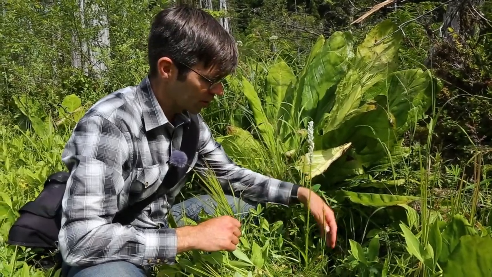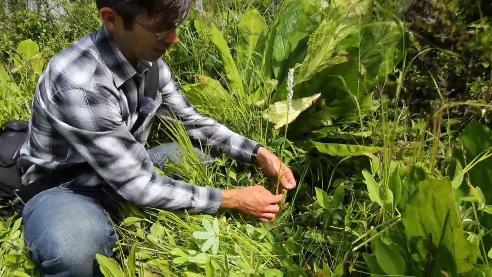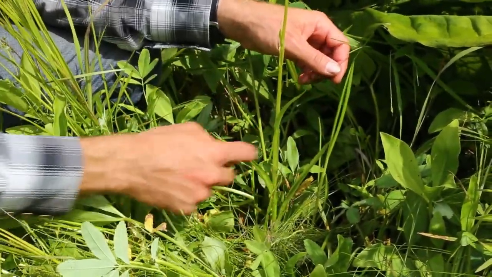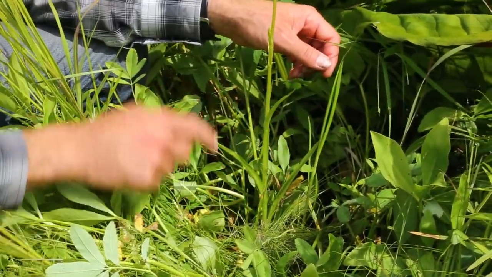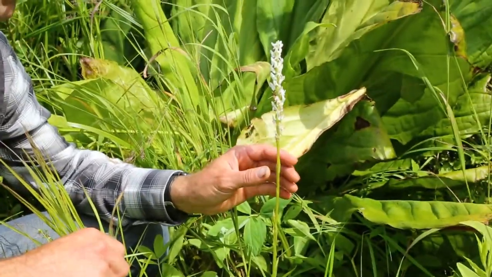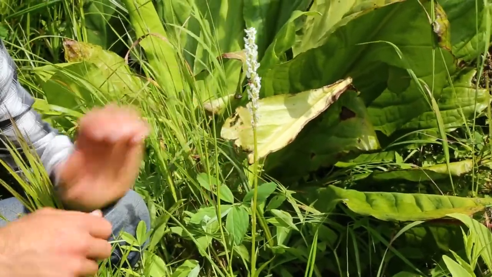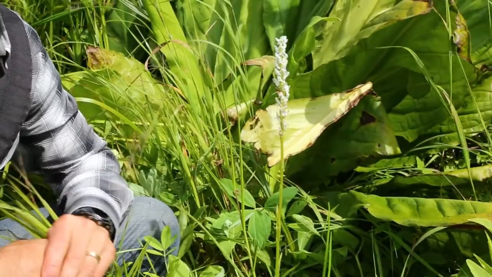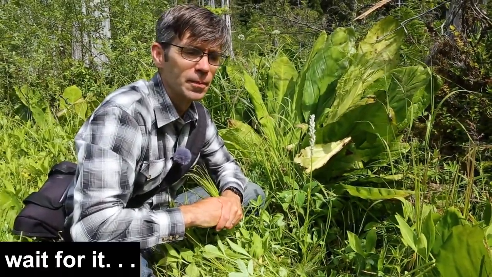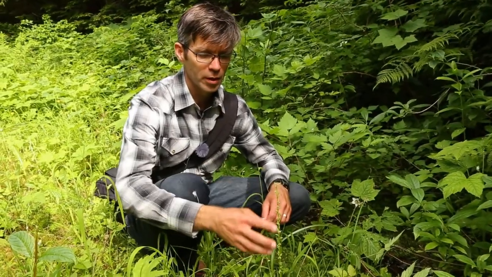Now, like all orchids, it's going to have leaves that have parallel venation, so the veins run from the base all the way to the tip. These leaves are kind of spirally arranged as you go up the stalk. And the flowers just have one line of symmetry. And the other I hope to see here is the slender bog orchid, Platanthera stricta. The second bog orchid is here.